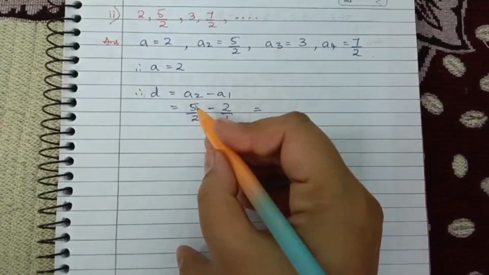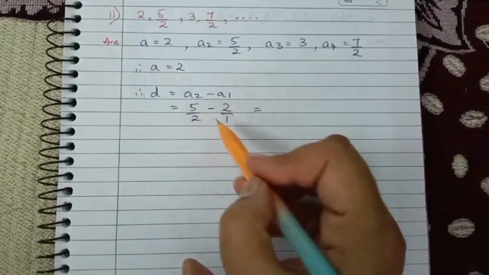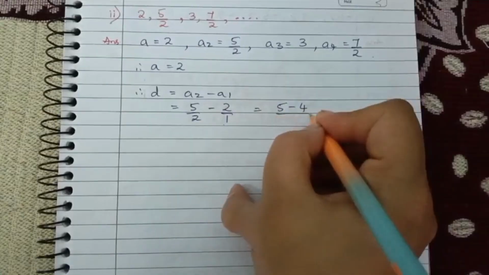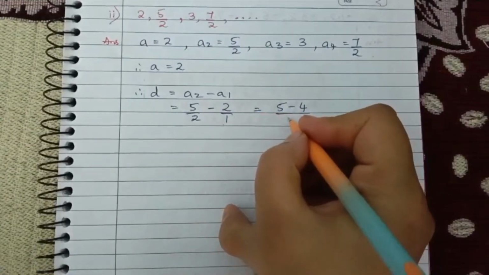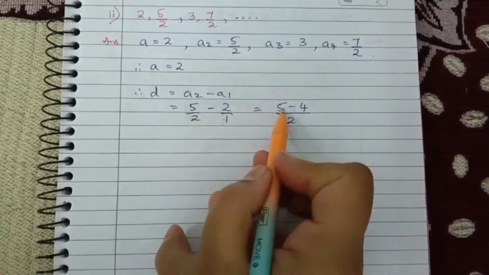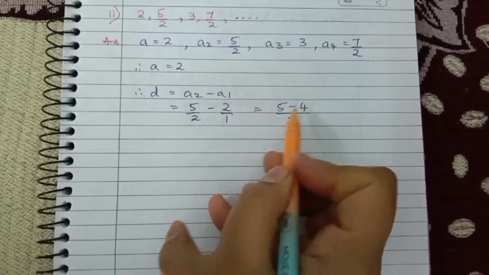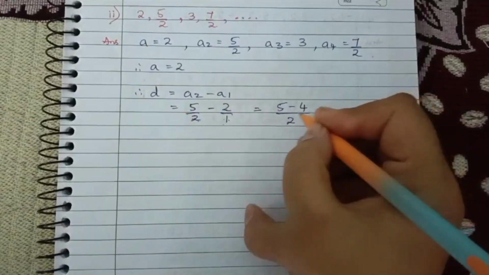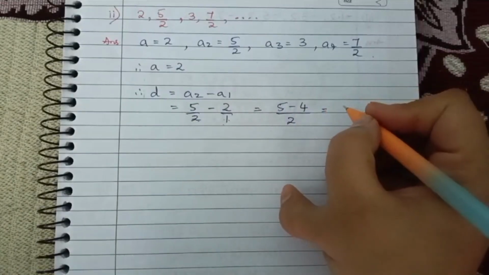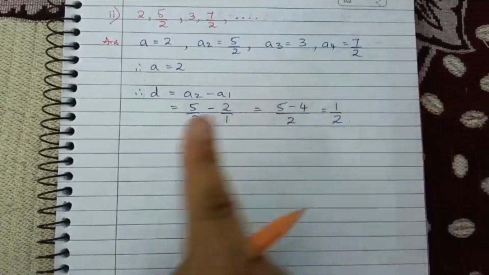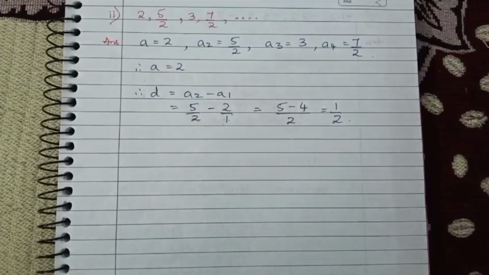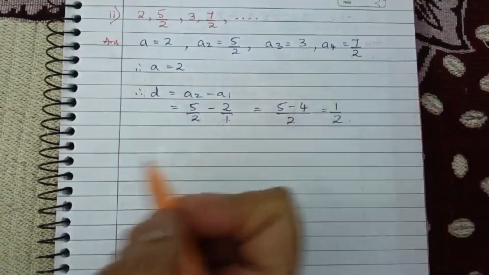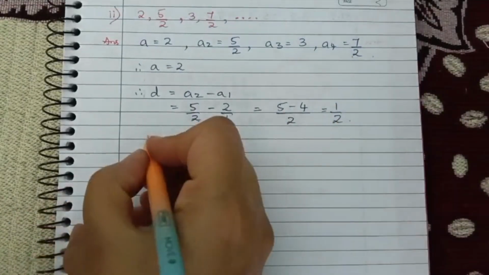Now if I cross multiply, 5 times 1 is 5, 2 times 2 is 4, and 2 times 1 is 2. Understood how we have done this? 5 minus 4 is 1 by 2. Now you got one difference.